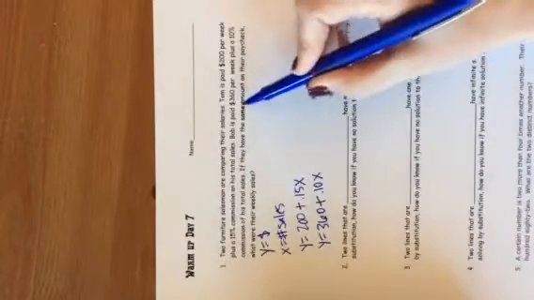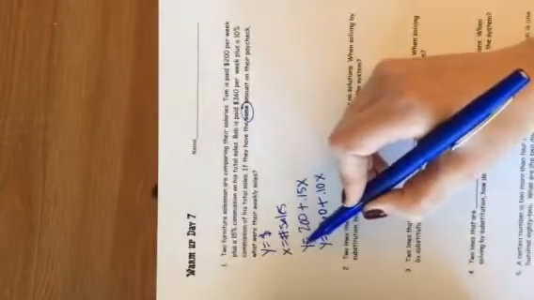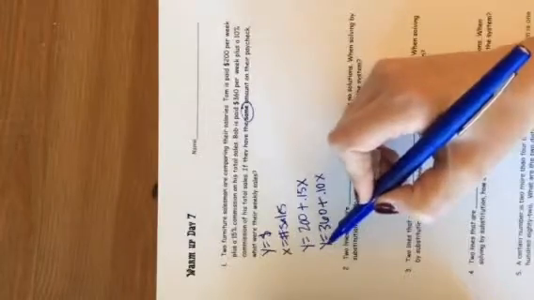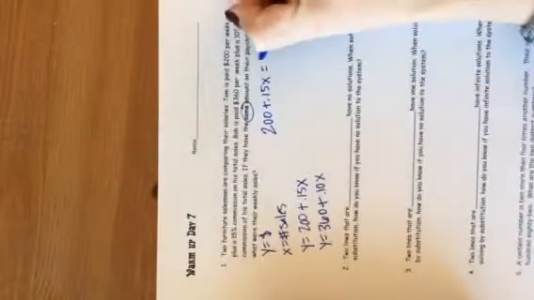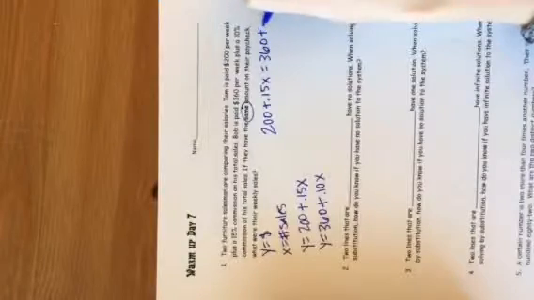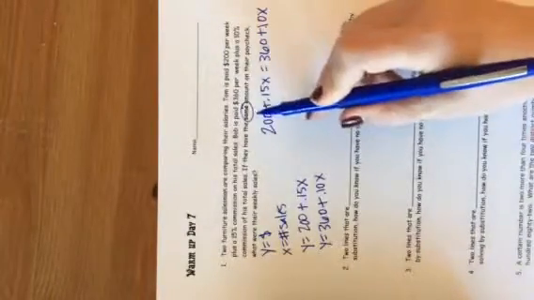Now, the question says that they have the same amount. So I know that the money Tom gets should be equal to the money that Bob gets. So I'm going to take Tom's money and set it equal to Bob's money, because that would represent when they have the same amount in their paycheck.